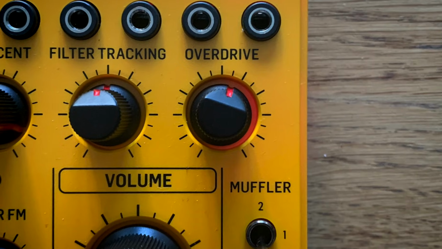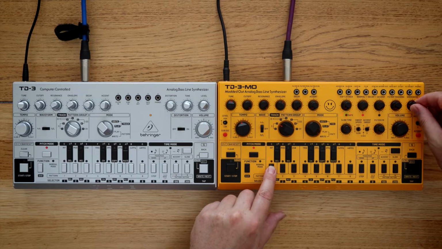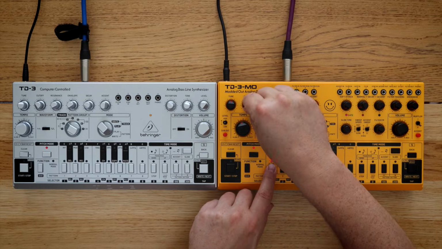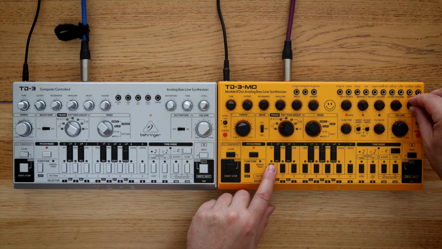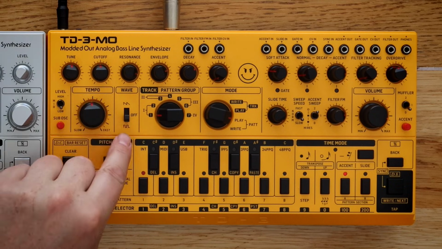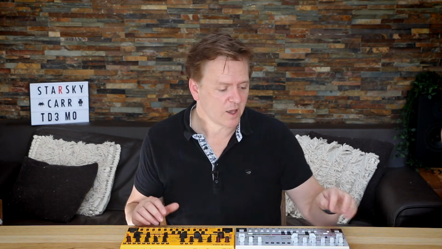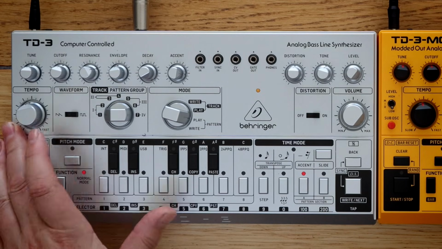But the other thing that the filter interacts with is the overdrive circuit. So if you look at the overdrive circuit, everything goes through the overdrive. There's no way of bypassing this. So when you turn the overdrive down, you turned everything down. But the overdrive is a feedback loop into the filter. So when the filter's self-oscillating, we can hear the filter on its own, which we can't do on the original either. And of course, another little addition is the fact that we can turn off the wave shape. So we can turn the waves off completely, whereas on the TD3, we've only got the sawtooth or the square.